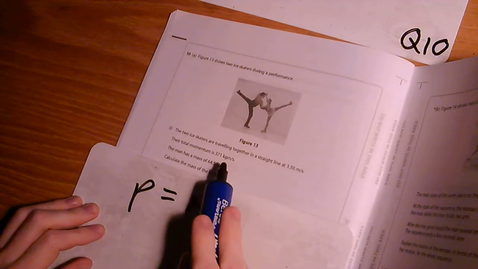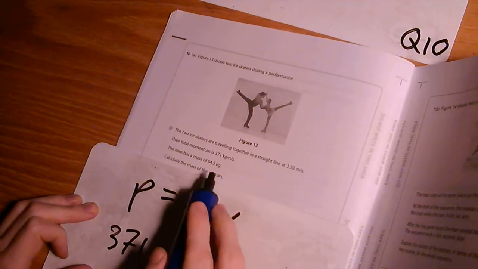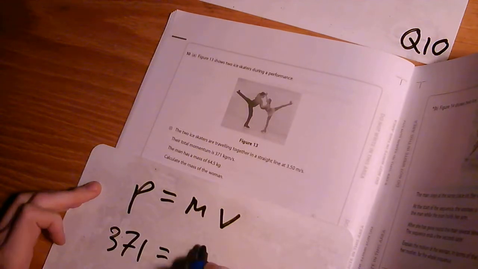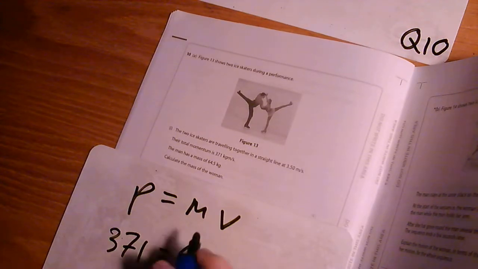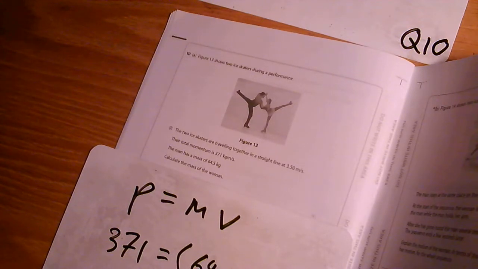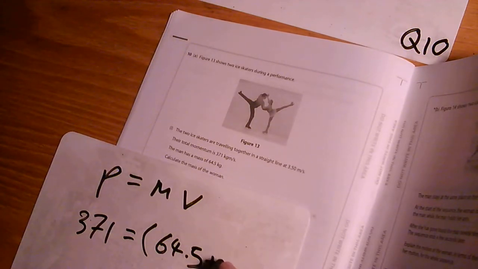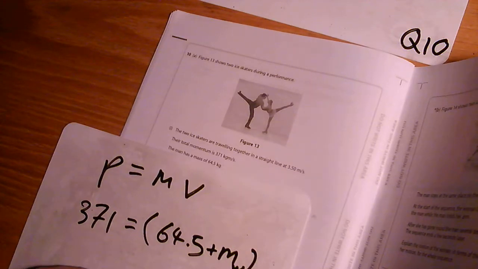Let's see, we've got momentum, total momentum is 371. It's kilogram meters per second, which is the proper units. We don't need to do any converting there. That's going to be equal to the total mass of the man-woman combo. We know that the man's got a mass of 64.5 kilograms. What we don't know is the mass of the woman. But we know that we've got to add it to the mass of the man. You could call it M with a little W there, because I've already used M there. It doesn't really matter. You could use D, or your favourite letter of the alphabet, whatever it might be.